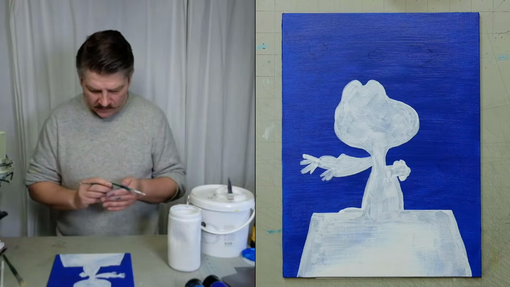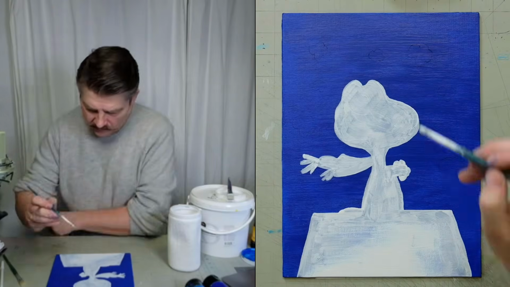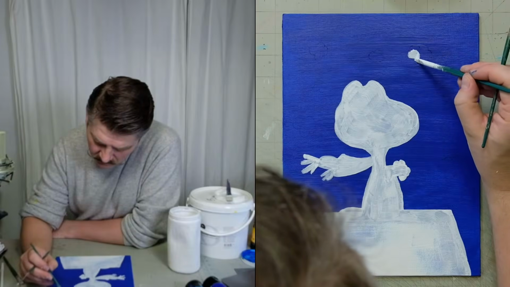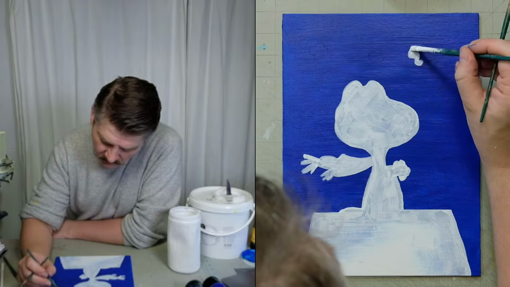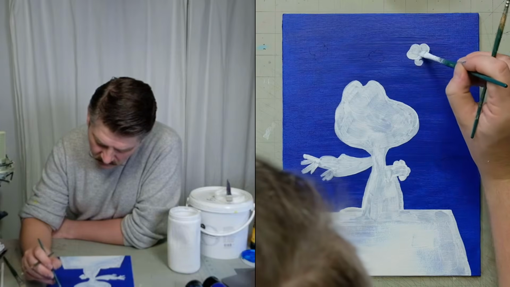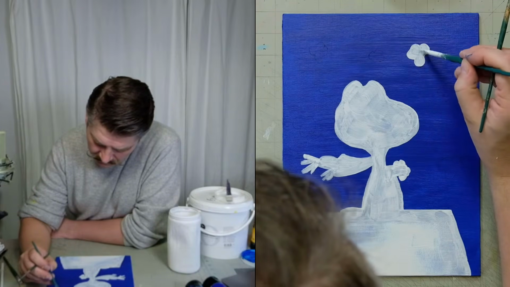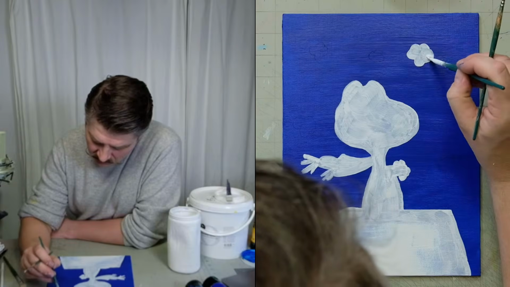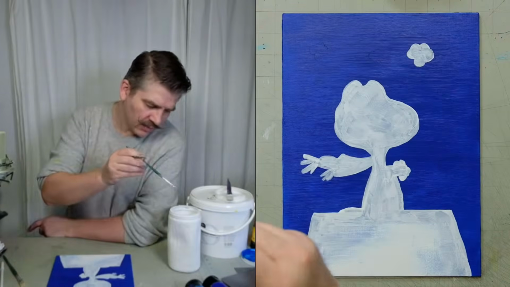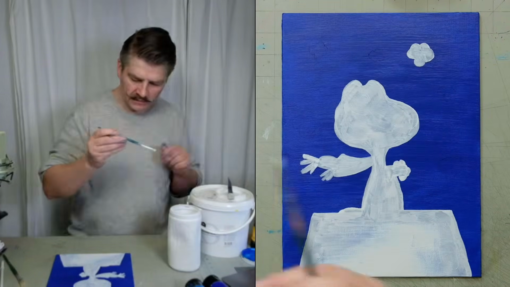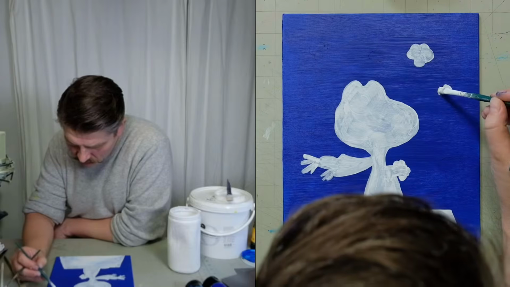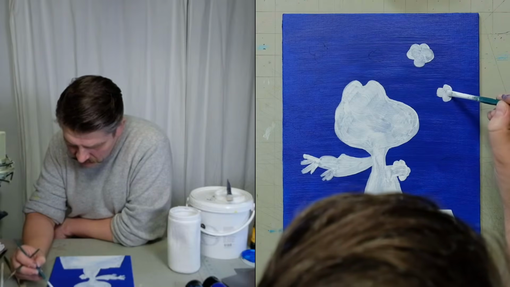Okay, let's do some clouds now. So I genuinely have no idea which one will work. This one is just white. Is white gesso good as a base layer beneath some white, or can we just jump right to white?